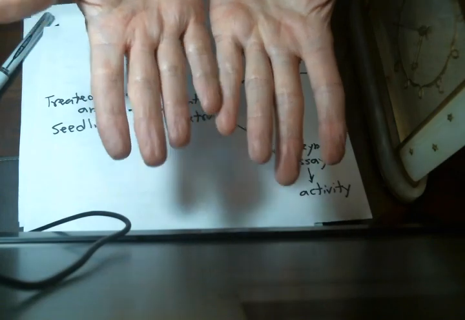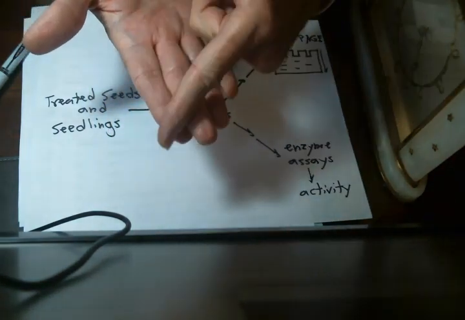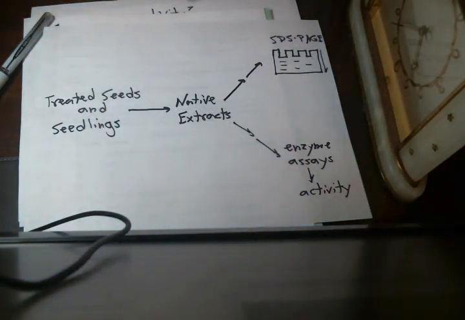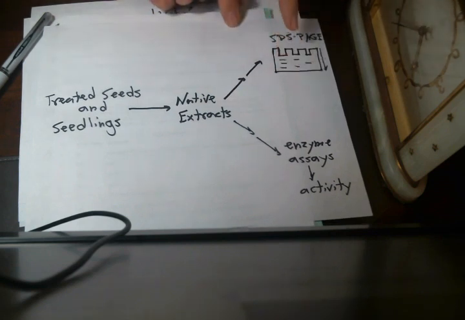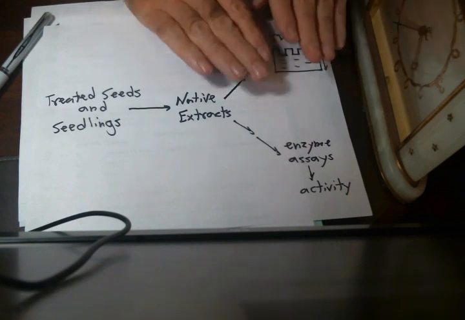So the proteins are fully denatured and they're coated with little negative charges, so the charge to mass ratio is the same in all of the proteins. So the only thing really determining their migration rate through this polyacrylamide gel is going to be the molecular mass of the protein itself. Okay, so that's number one thing.